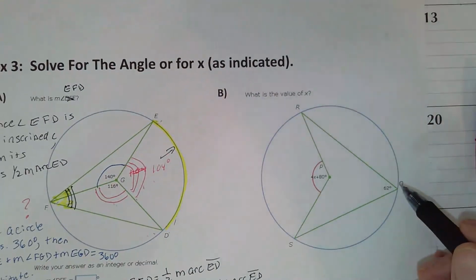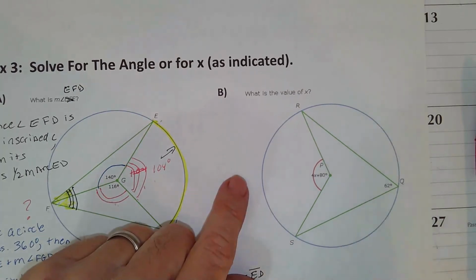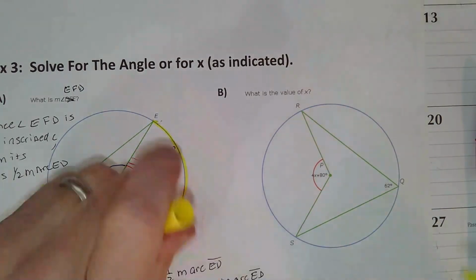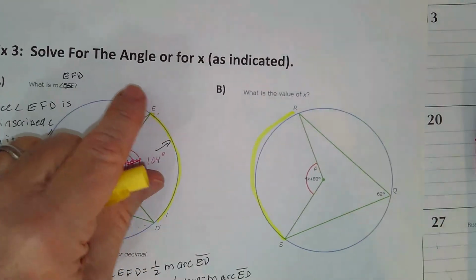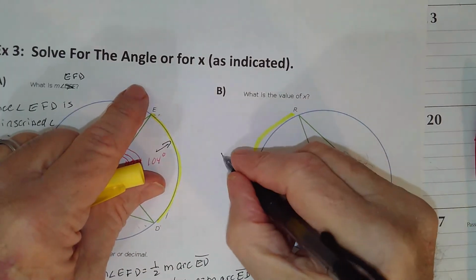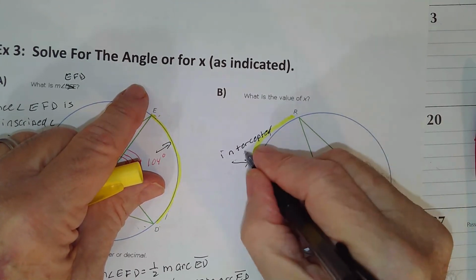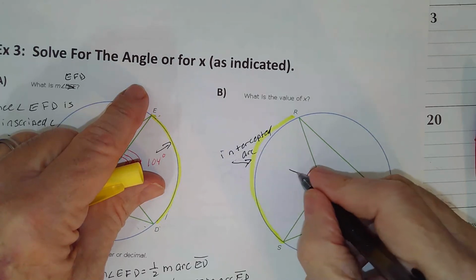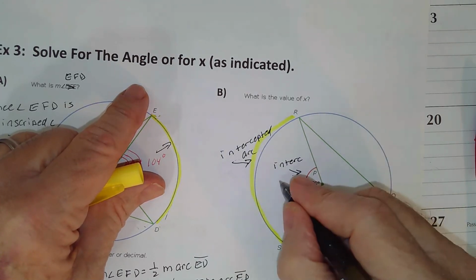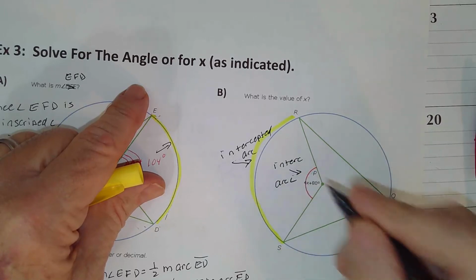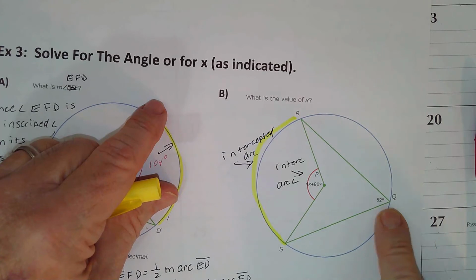Okay, so the value of X here, isn't this the intercepted arc's angle, right? Here's the intercepted arc. And this is the inscribed angle.